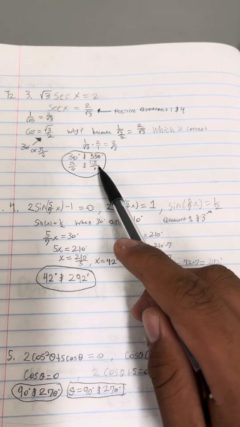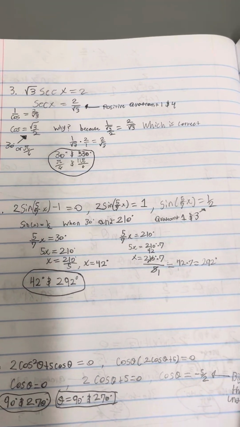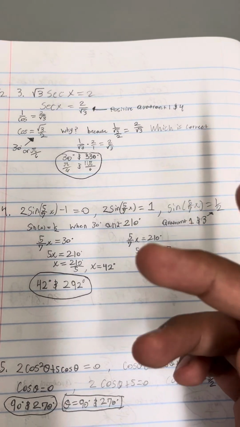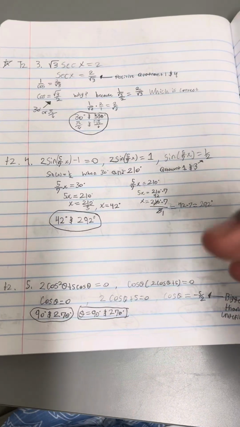And you're probably wondering how I got the radian form. It's because of the unit circle knowledge. You can also use the formula to get your answer. But yeah. Now moving on to question number 4.